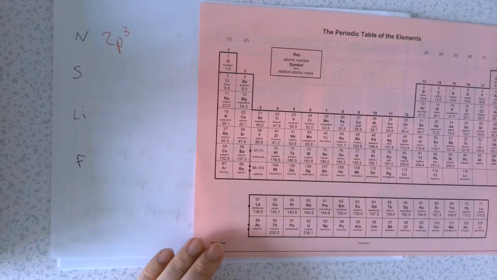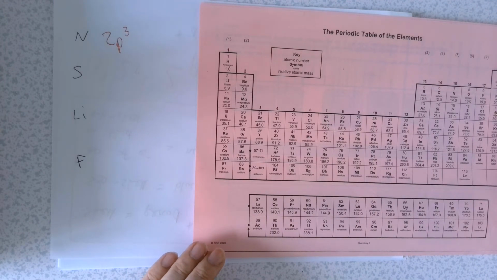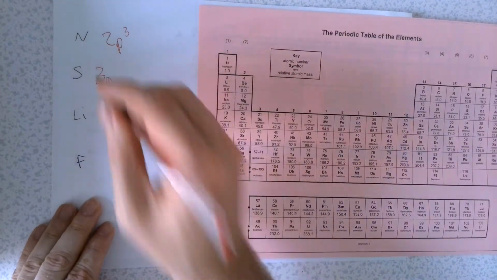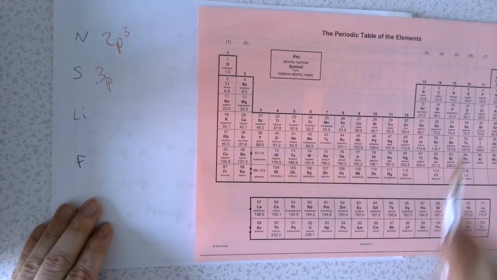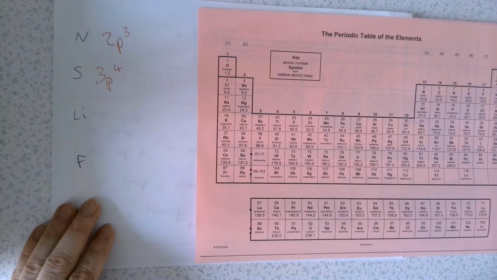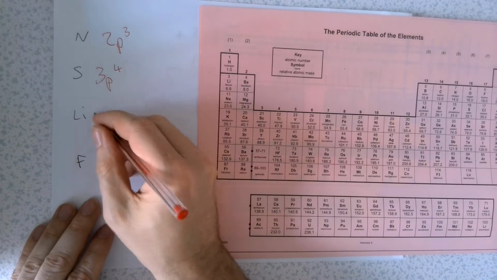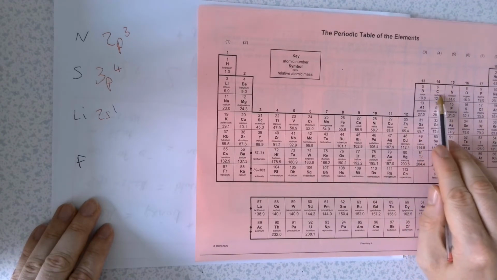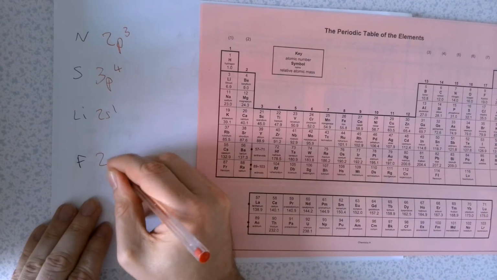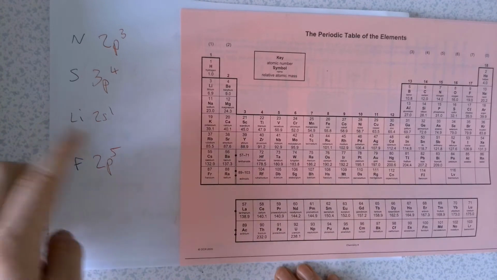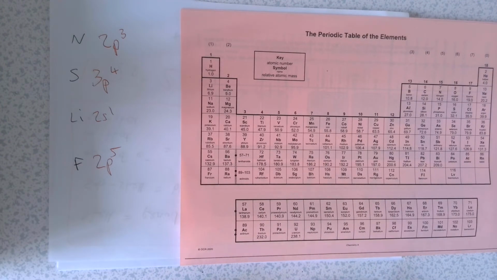Sulfur, again, is in the first, second, third period down, so that'll be shell 3. It's in the P block, and it's the first, second, third, fourth one across. So 3p4. Lithium will be 2s1. And fluorine will be 2p, 1, 2, 3, 4, 5, so 2p5. So really quickly, we know how many electrons are in their outermost subshell and what shell that'll be in.